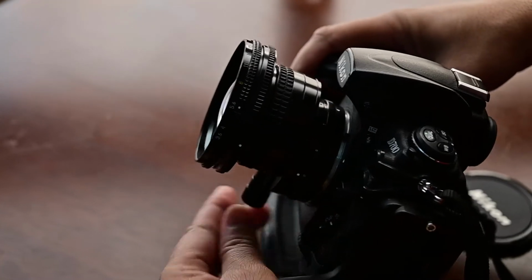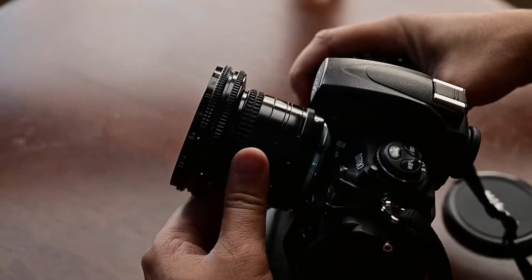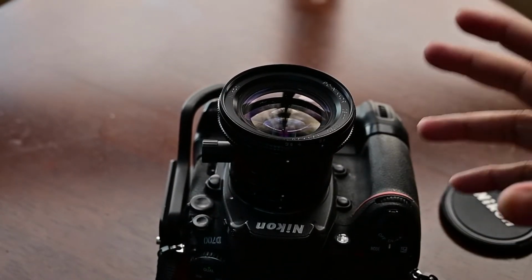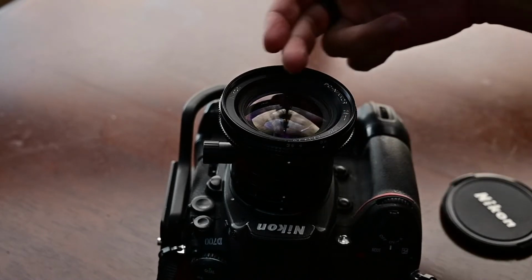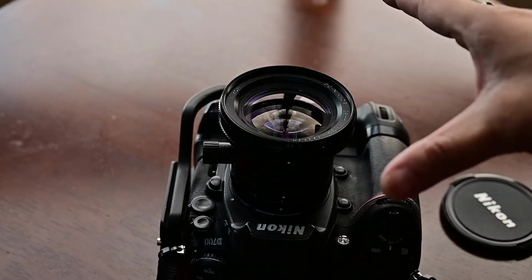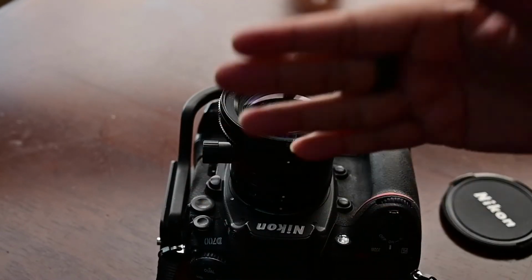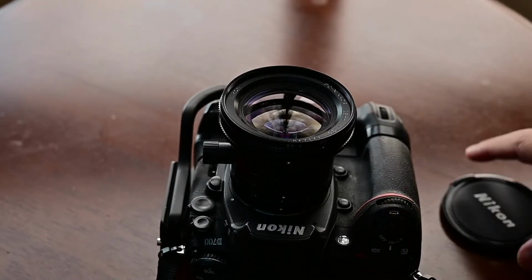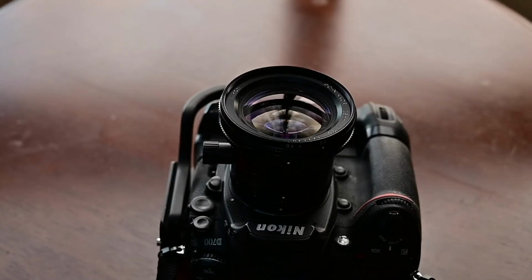So in this way basically I can cover extra frame in all 360 degrees. That's how good perspective control lenses are. We can take extra frame to the side while keeping the camera sensor exactly in the same plane. So in this way I don't have perspective distortion at all using the perspective control lens. Let's get back to the video.